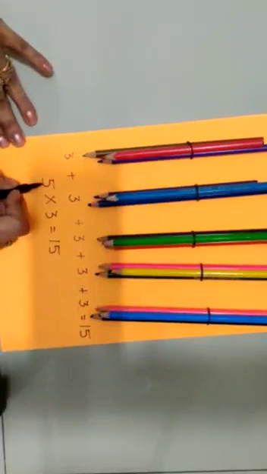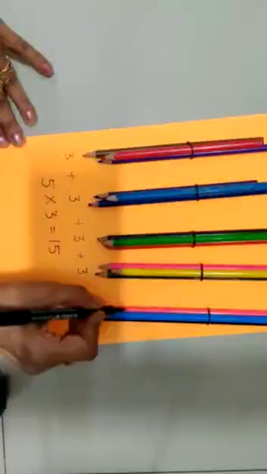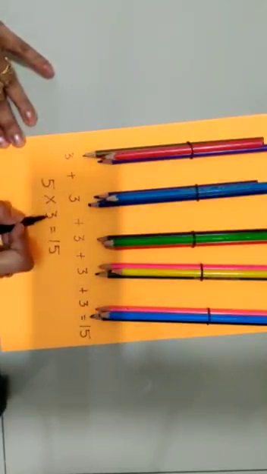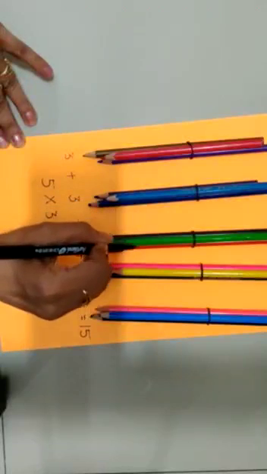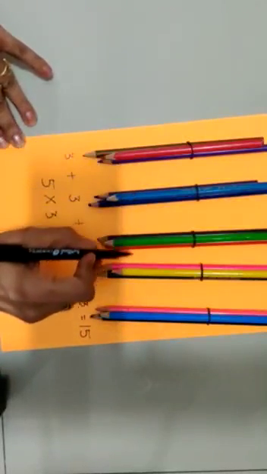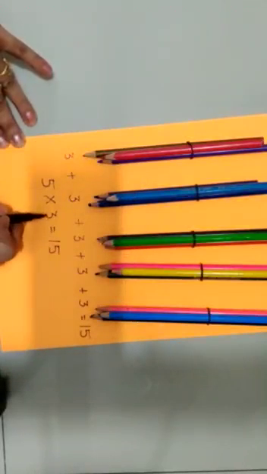Here 5 represents the total number of groups, the multiplication sign represents times, and 3 represents the number of objects in each group. We have 3 pencils in each group. So 5 3s are 15. 5 into 3 is 15.